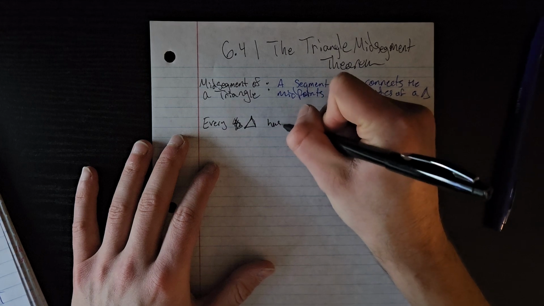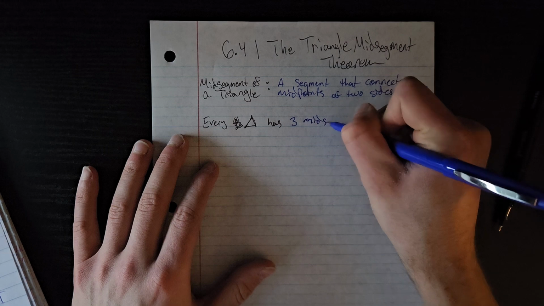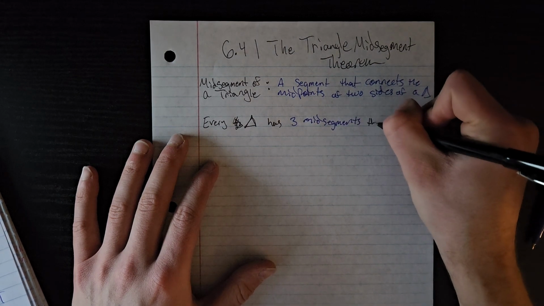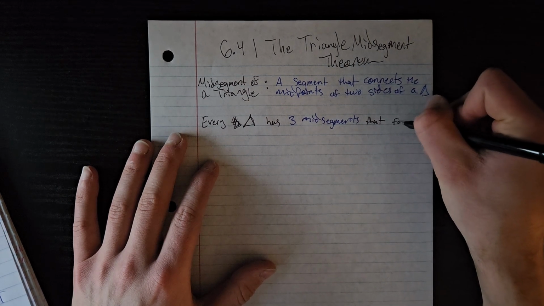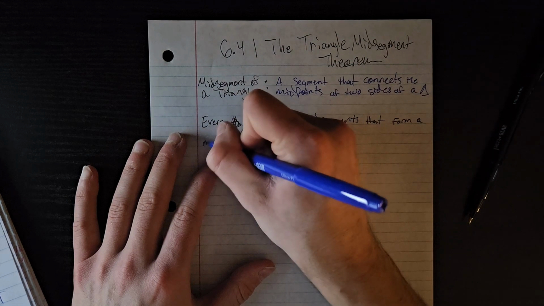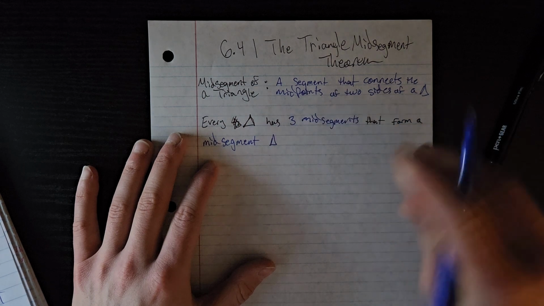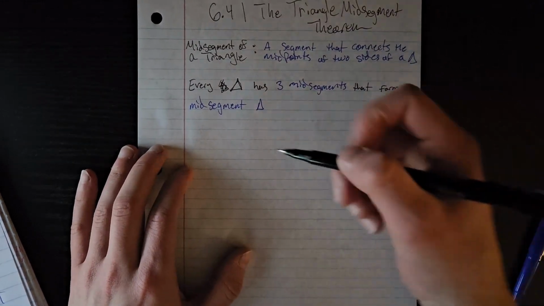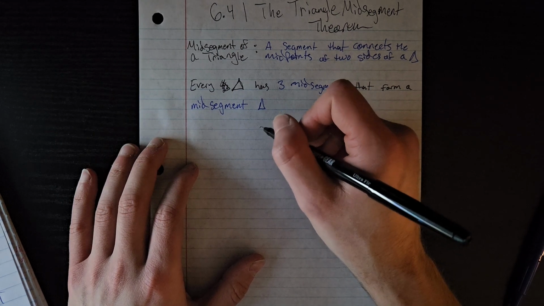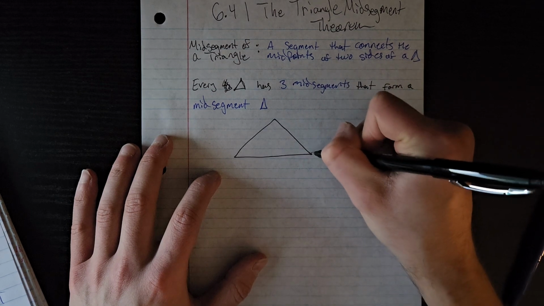Every triangle has 3 mid-segments that form a mid-segment triangle. And the beauty of having notes already is that you don't have to draw anything. I have to draw. So, let's consider this beautiful triangle I'm drawing right now.